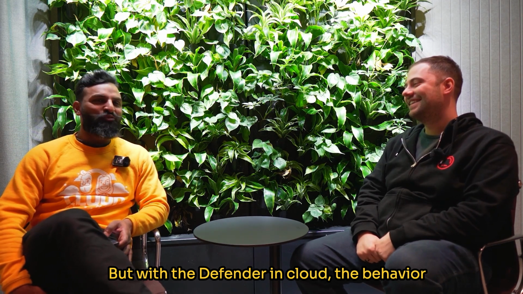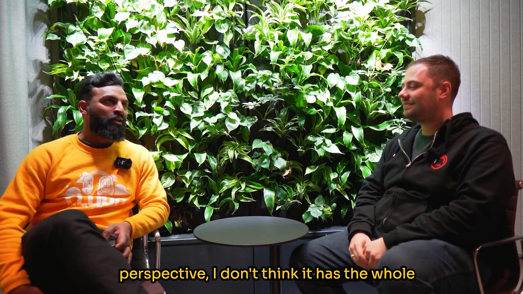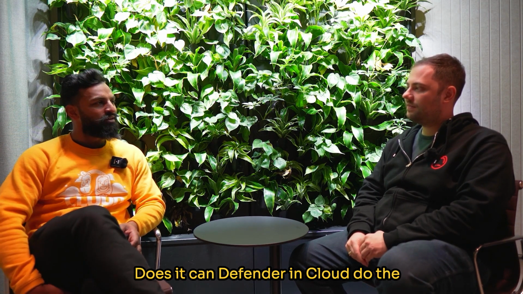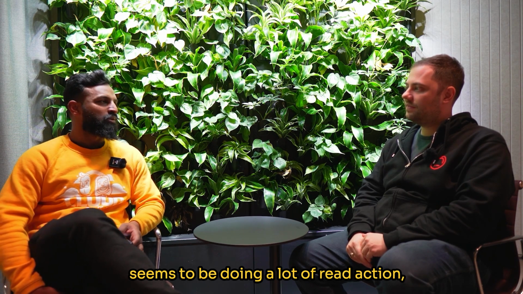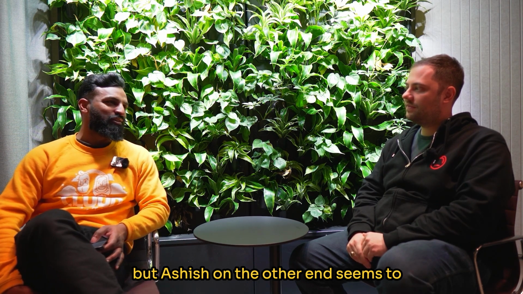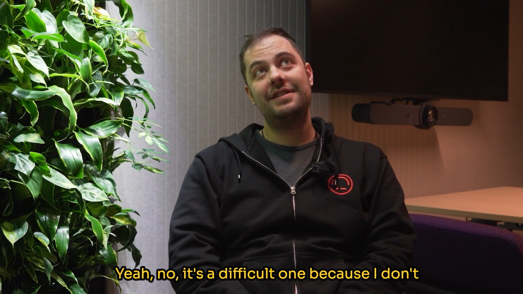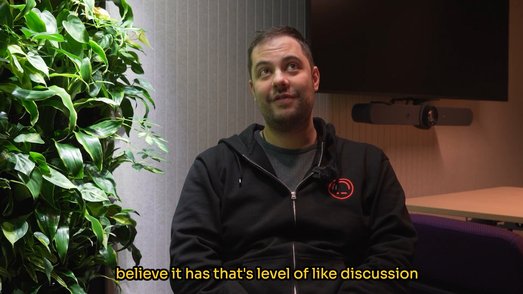But with Defender for Cloud, the behavior that we just spoke about from a read-only perspective, I don't think it has the whole behavior analysis from that perspective. Can Defender for Cloud do the behavior analysis to say, hey, Christian seems to be doing a lot of read actions, but Ashish on the other end seems to be doing way too many API calls? Yeah, no, it's a difficult one because I don't believe it has that level of granularity.